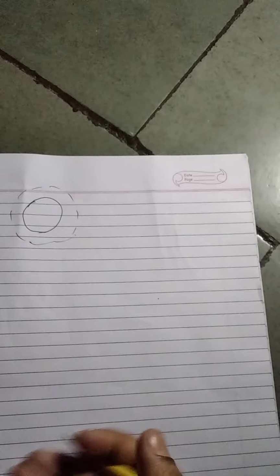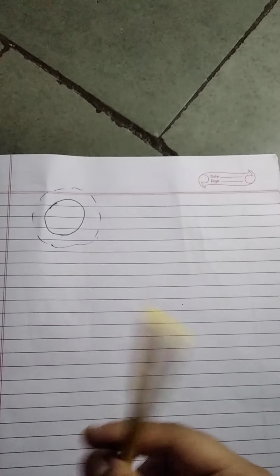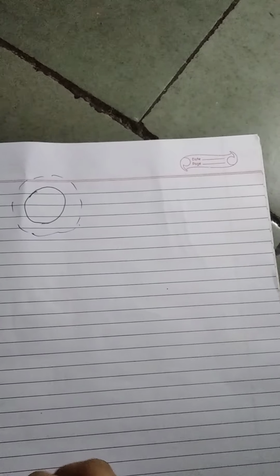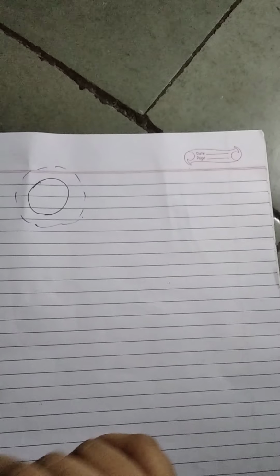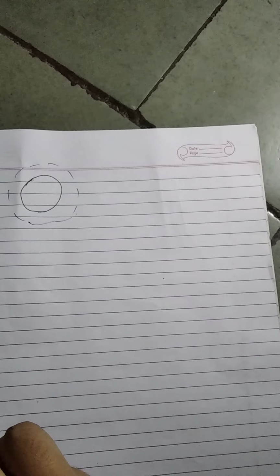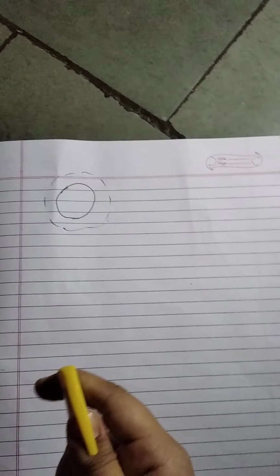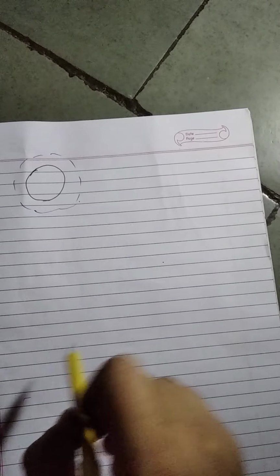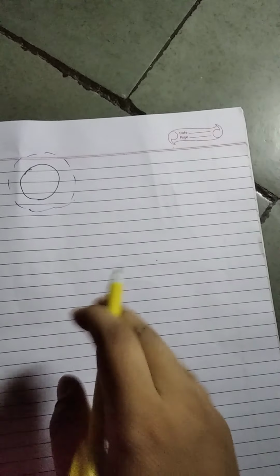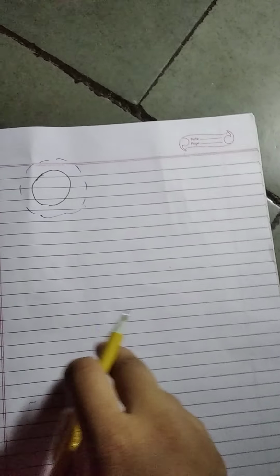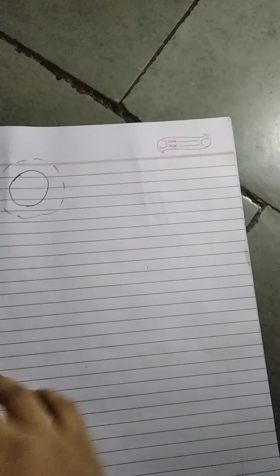For Gaussian surface radius is different, and for sphere radius is different. In this application, you will study 6 cases. So put the radius of sphere same in all the cases, and put the radius of Gaussian surface same in all the cases. This will not create any confusion in your mind.